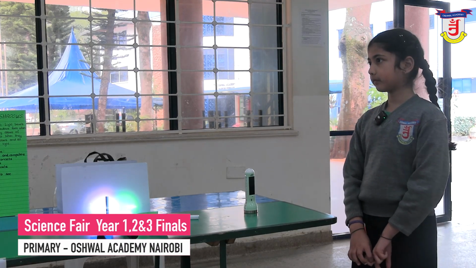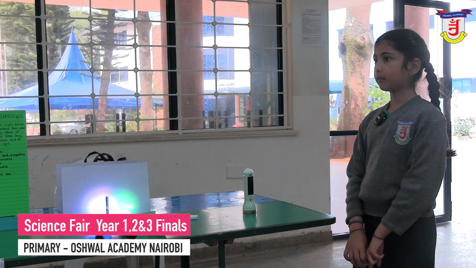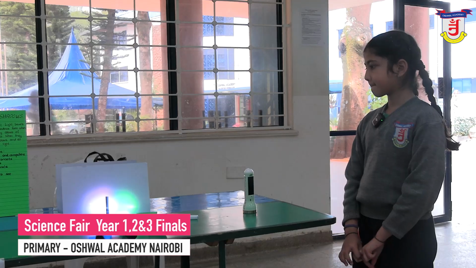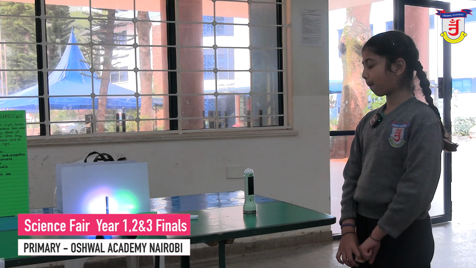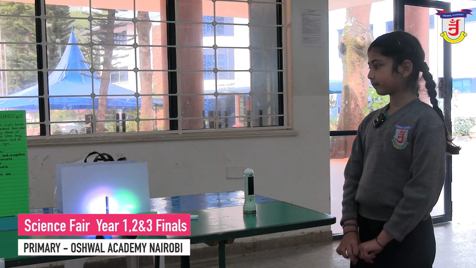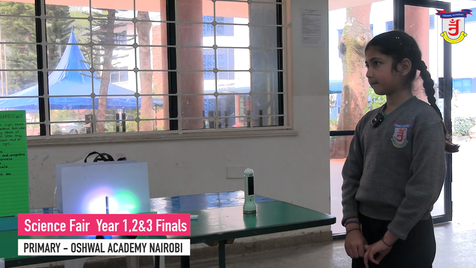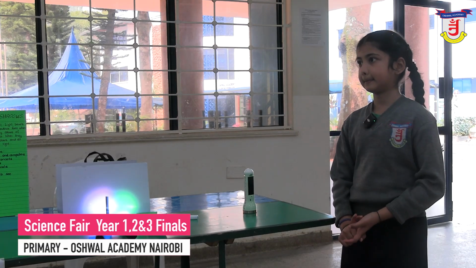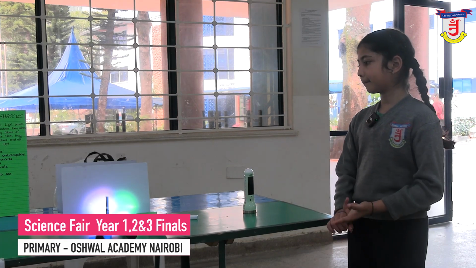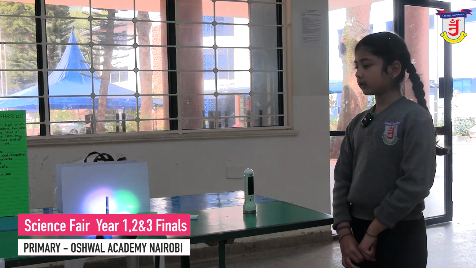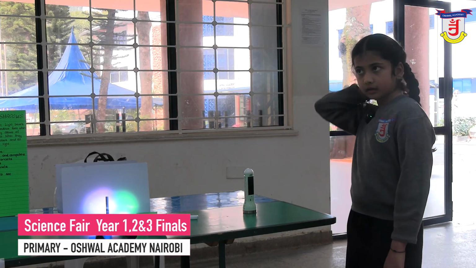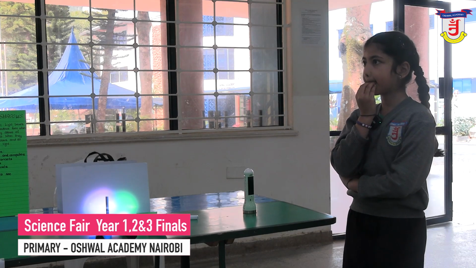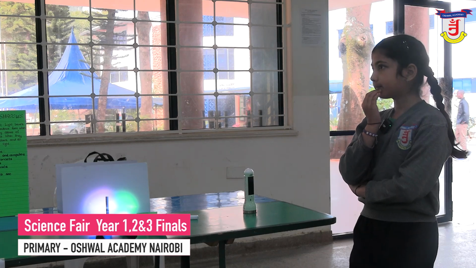Which investigation out of these 3 did you make a fair test? Was it a fair test or only a demonstration? A fair test. So how did you make it fair? By making the torch light show the same amount of light. Like this color one, mixing of colors.